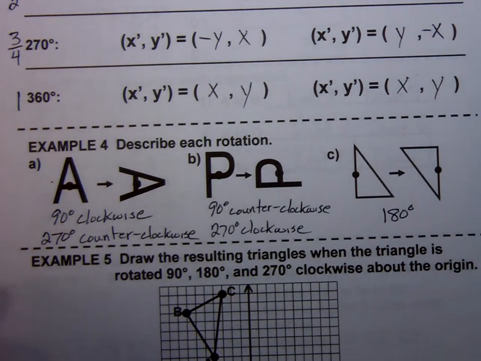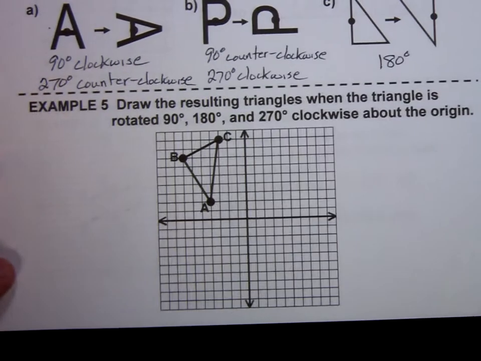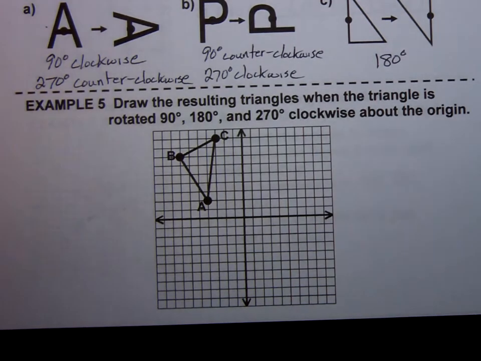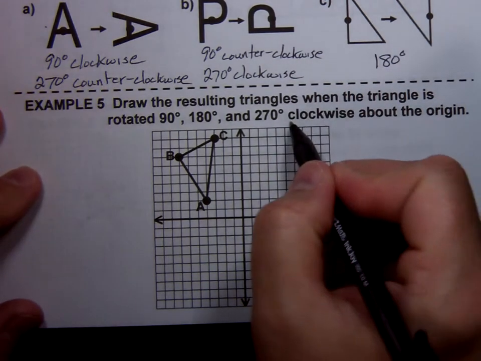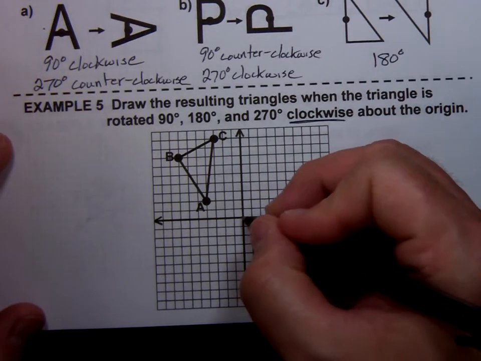Alright, let's see if we can do example 5. We're going to actually do the rotation. It says draw the resulting triangles when the triangle is rotated 90 degrees, 180 degrees, and 270 degrees clockwise about the origin. Okay, and so it's also important that we're rotating around the origin.